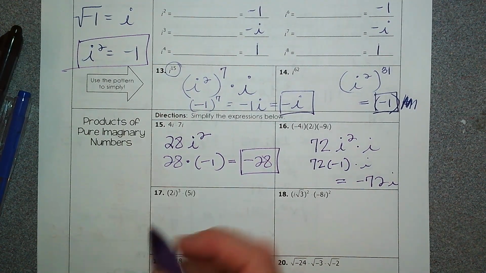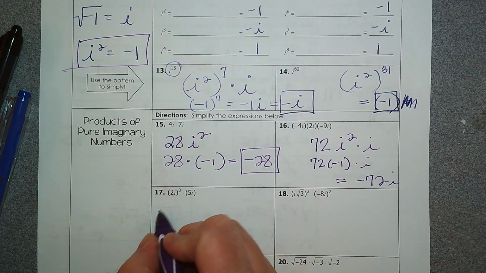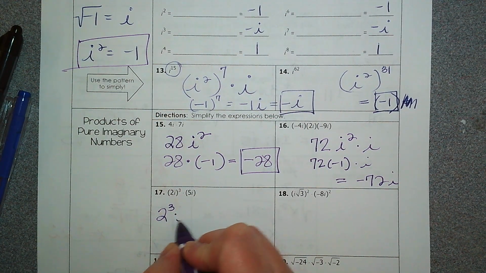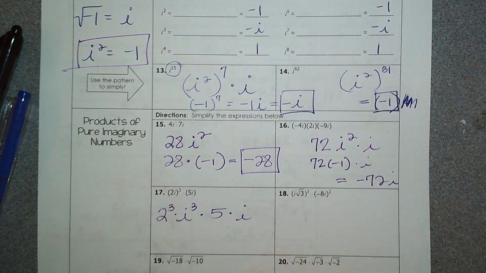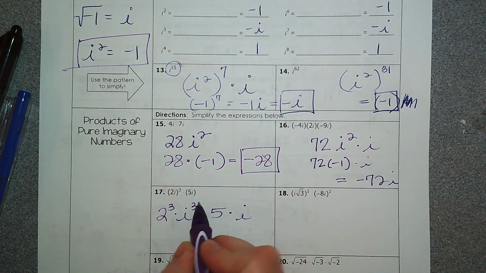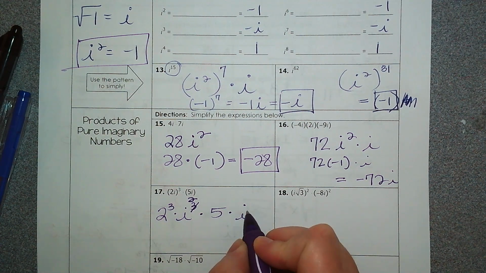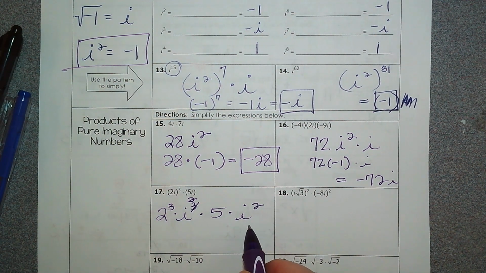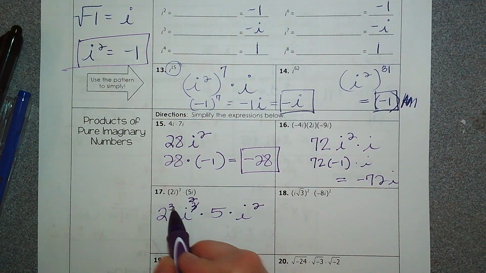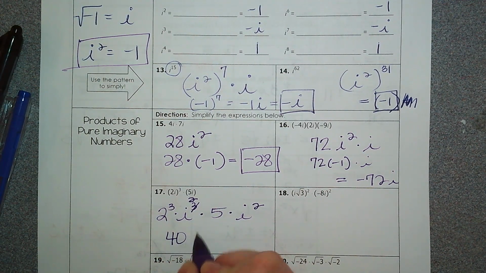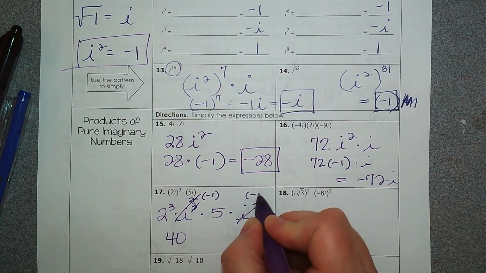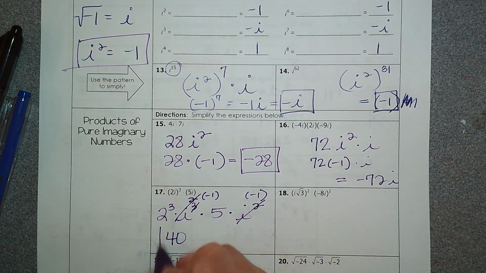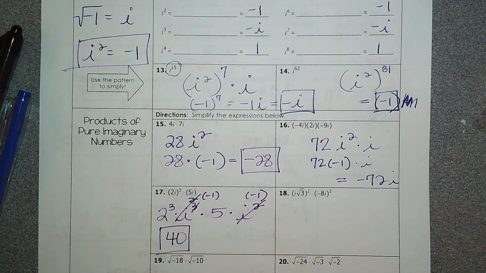Number 17, 2 to the third, I to the third, times 5 times I. If I take one of these I's, that becomes I squared, and I can make this one an I squared, add it to that one. And then I've got 2 to the third is 8. 8 times 5 is 40. I squared times I squared. Both of those are negative 1. What's negative 1 times negative 1? So my answer is 40.